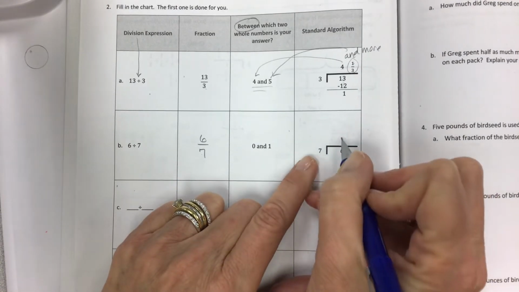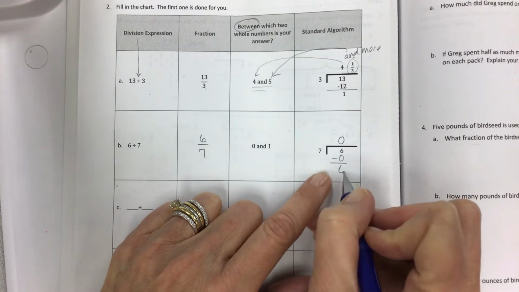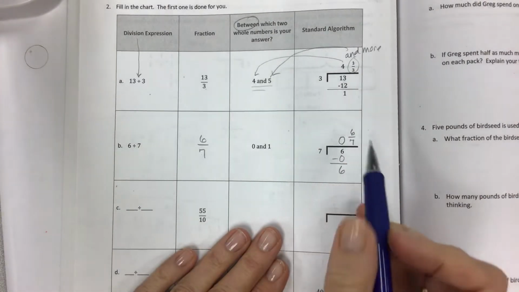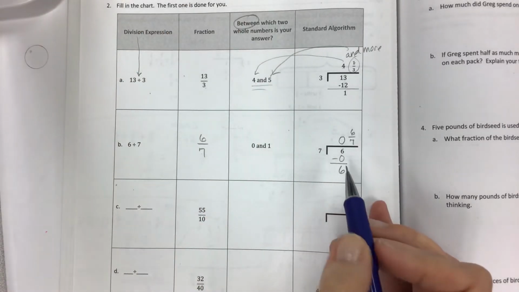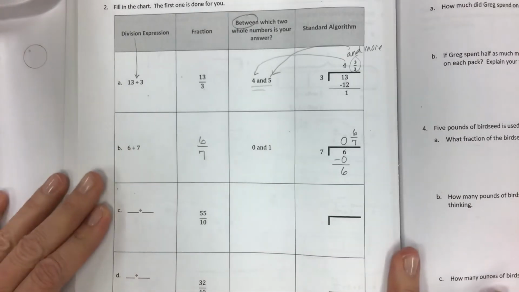So 6 divided by 7 is 0. And then multiply that and get 0 and have 6 remaining. And then 6/7 is your answer. And we don't have to do any more checking or anything. It's just really more recognizing what is the value of the answer.